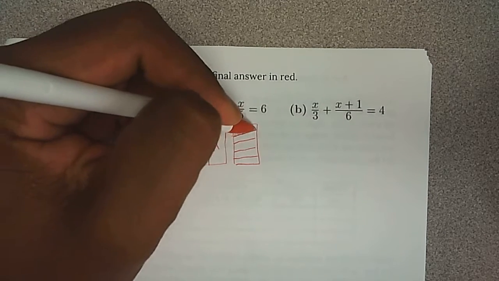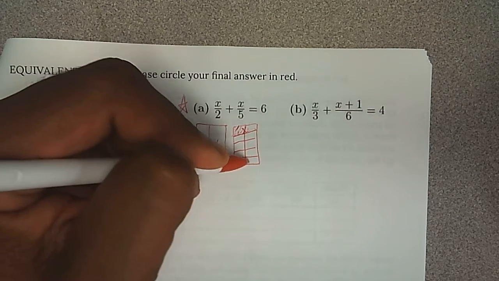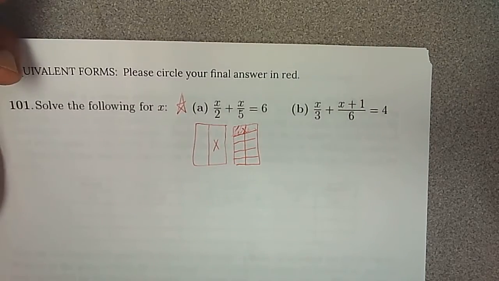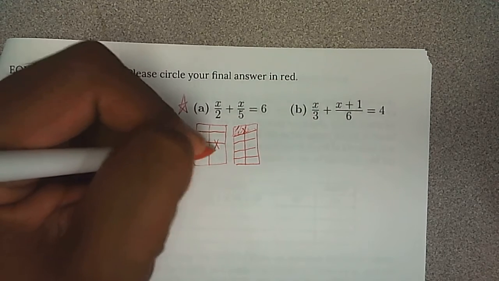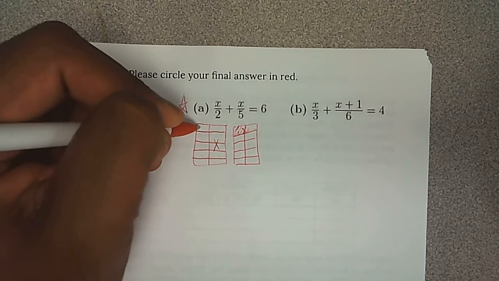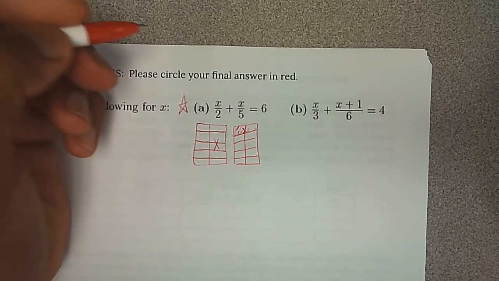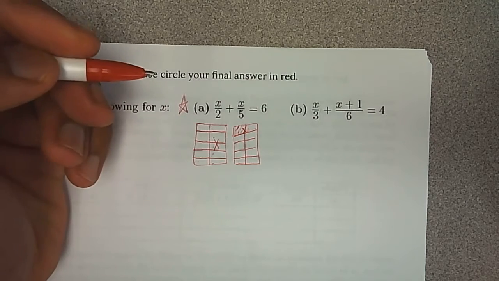So what I'm going to do is split that, and I have 10 pieces. That works. So on this side, I have 5 pieces.